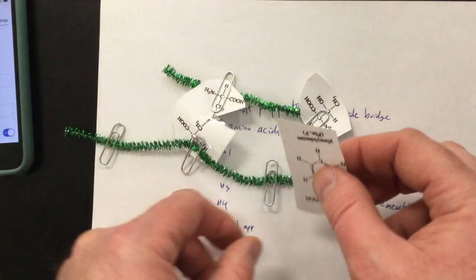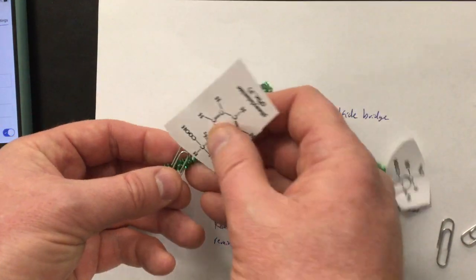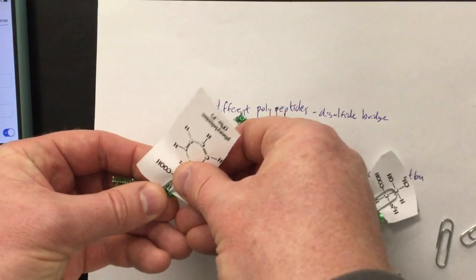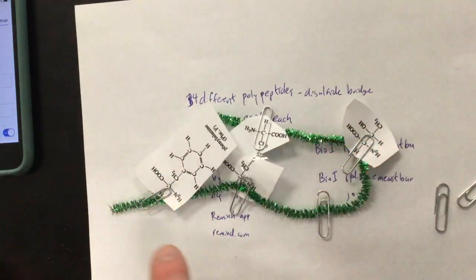What would happen in this case is this part of the protein, this would be on the inside of the protein molecule, trying to avoid being with the water.